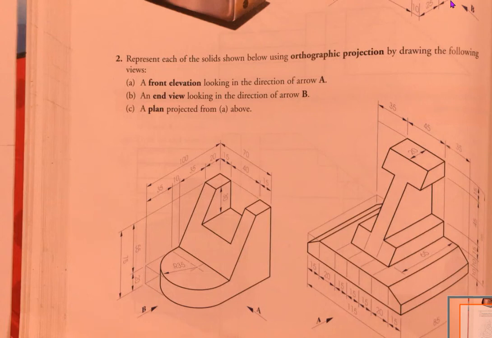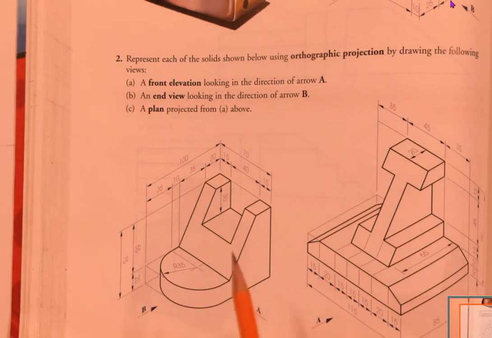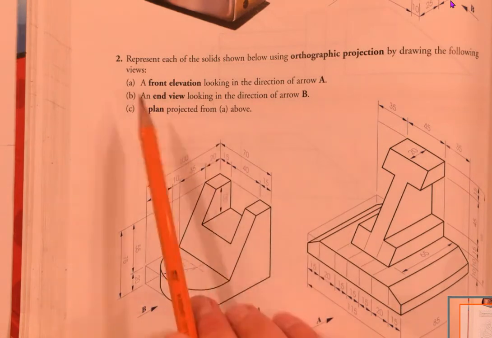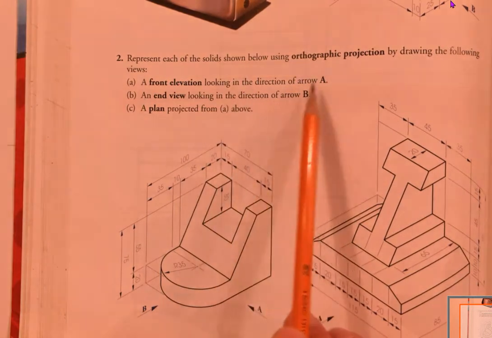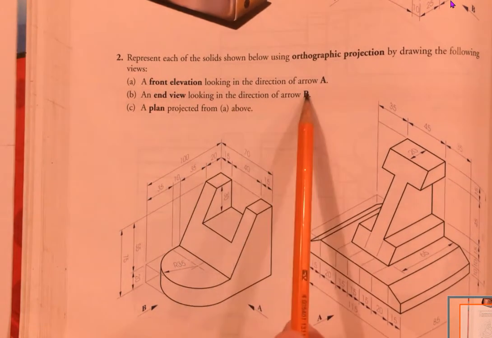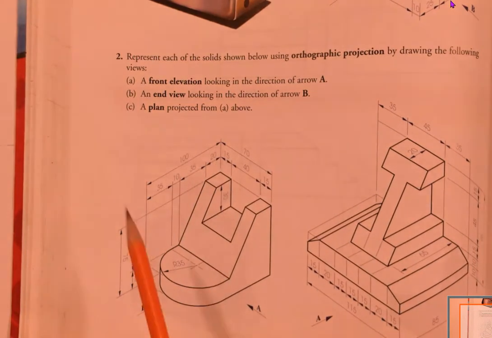Okay, we're on the orthographic projection question on page 120, question 2. It's the one on the left we're doing. So this object here on the left, it's not really anything. It says basically we have to draw a front elevation looking in the direction of arrow A, end view looking in the direction of arrow B, and a plan projected from A above. So we have to draw elevation, plan, and end view.